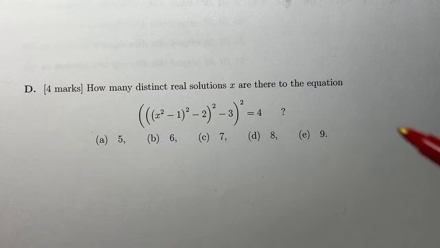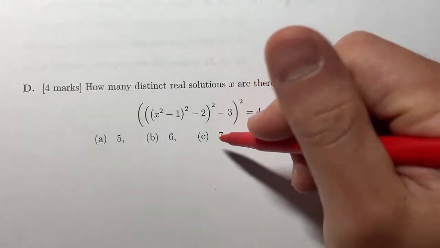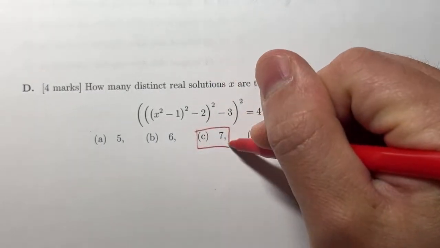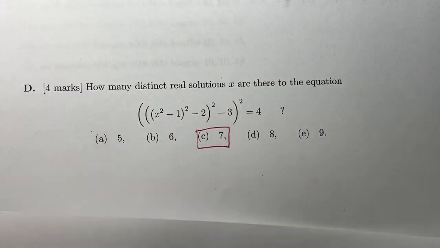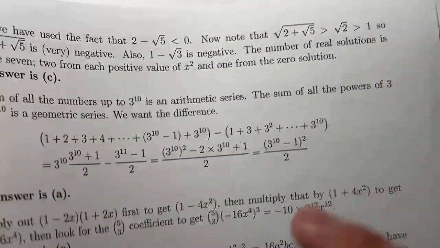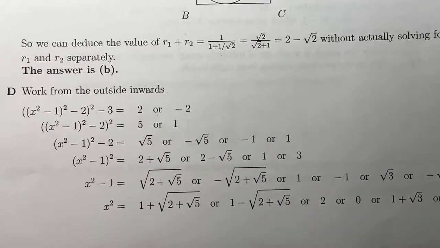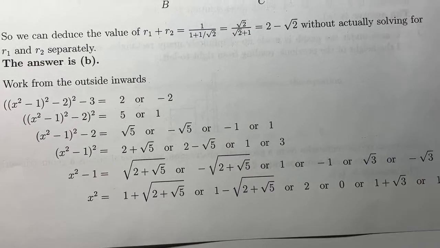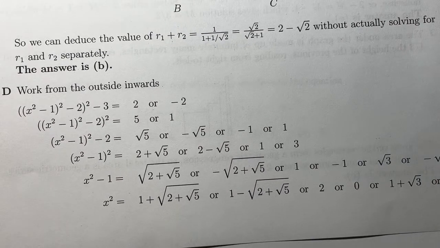All right, I will tell you the answer is C. So far we have like 3 C's already, huh? And here, oh, I'll show you guys the solution right here. So you just have to like work it out.